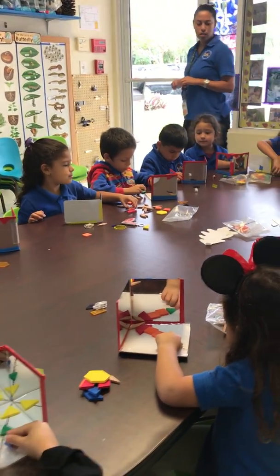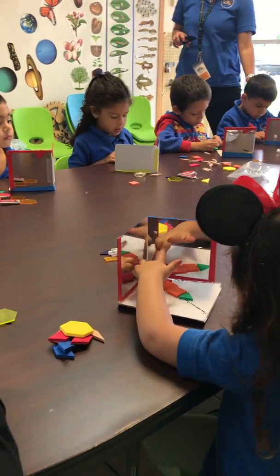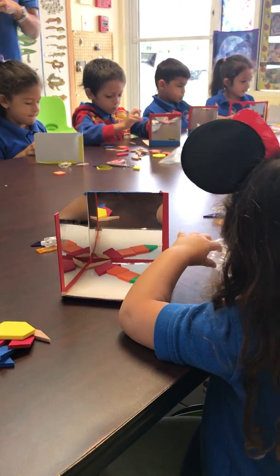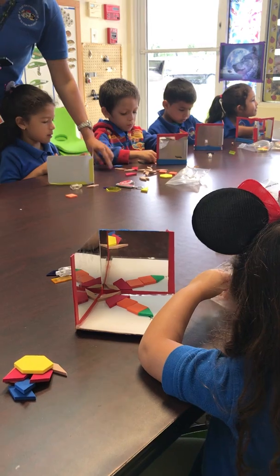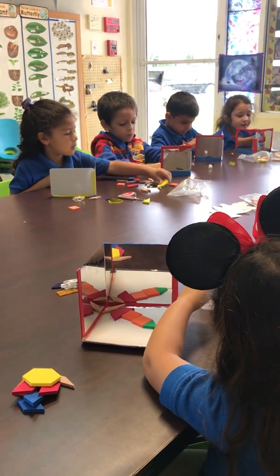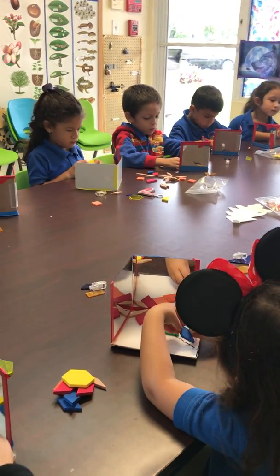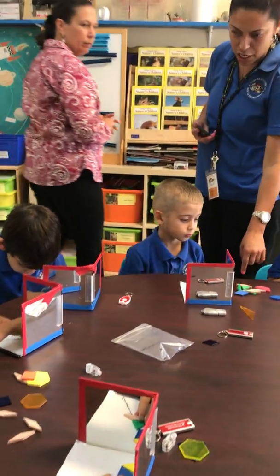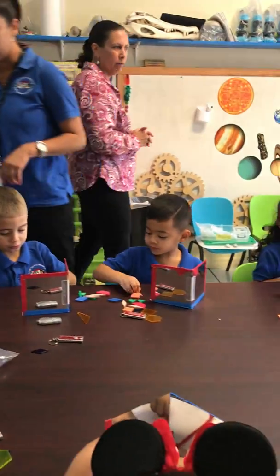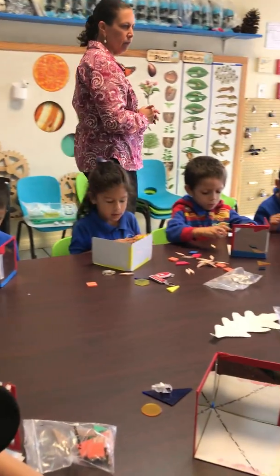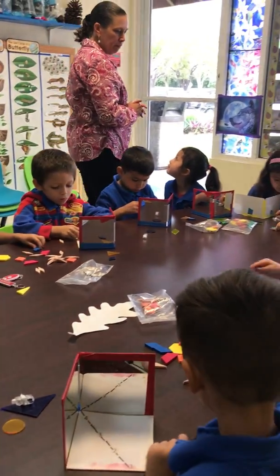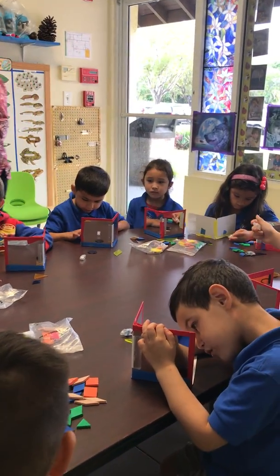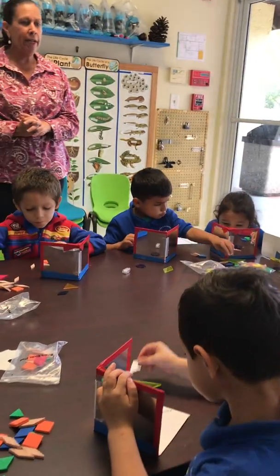Okay, count, and let's see what they look like. Very good. Create something with 8 shapes. Count and make sure you have 8. Go until you have 8 and then look in the mirror and see what you made.